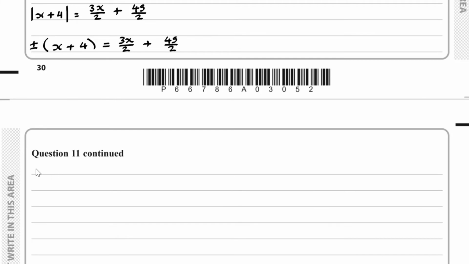So if we deal with the positive, we have x plus 4 equaling 3x over 2 plus 45 over 2. So we have 1/2 x, which is equal to minus 37 over 2, and therefore x is equal to minus 37.